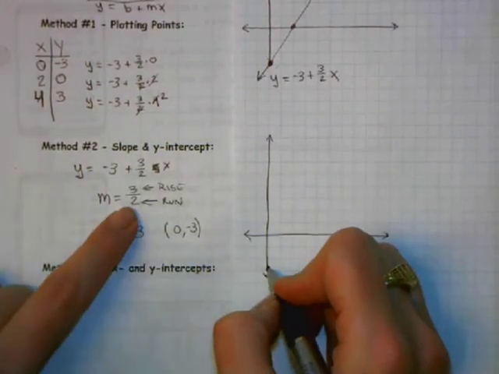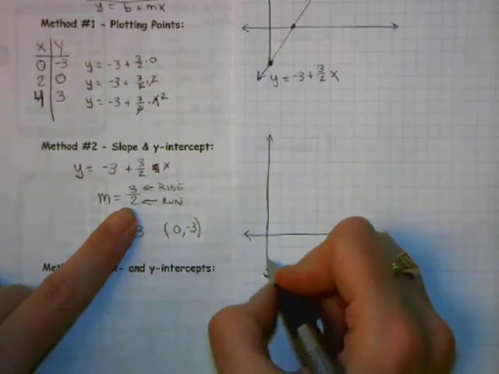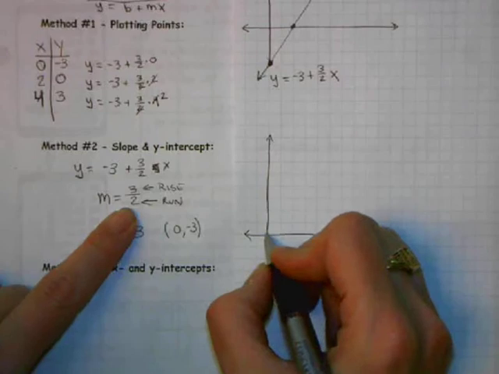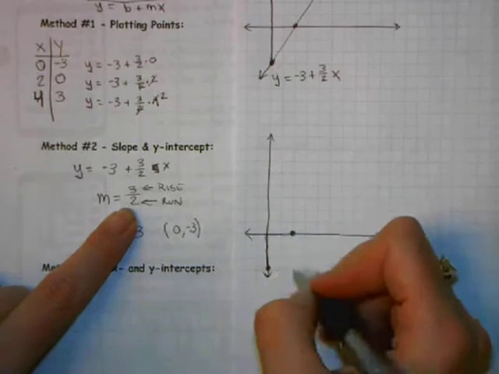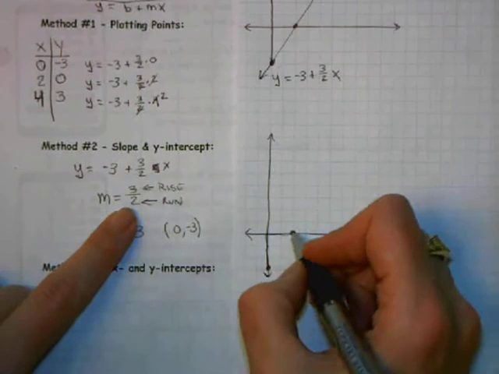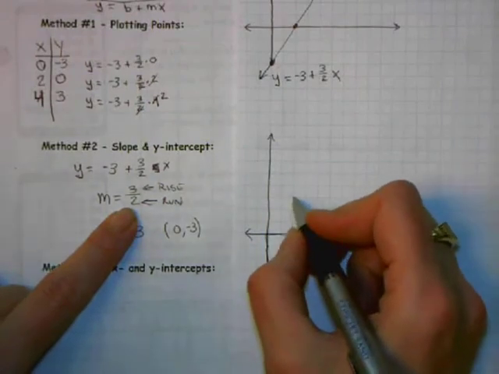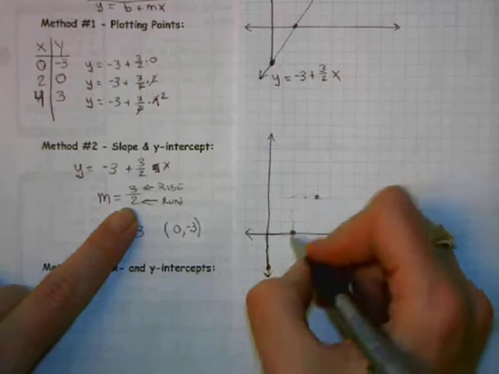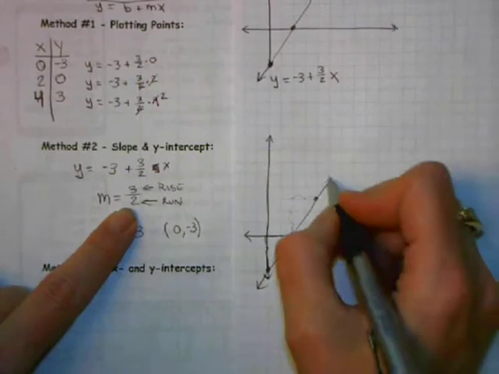Now I'm going to use my slope, my rise and run, to walk my way to a second point. So the rise is 3, so I go up 1, 2, 3, and the run is 2. I go over 1, 2, and I put a dot where I land. That's the second point on the line. I can use the slope again to get to another point on the line. Up 1, 2, 3, over 1, 2. There's another point, and I can connect those points.